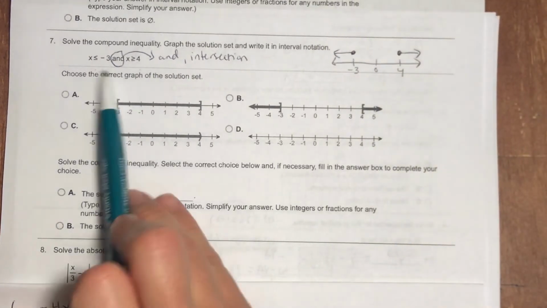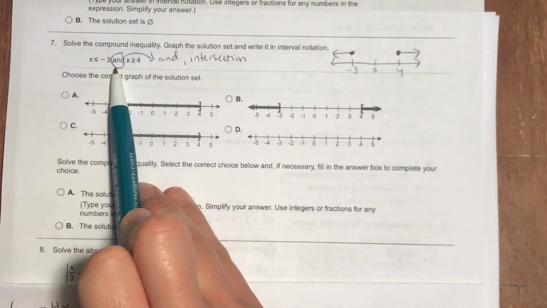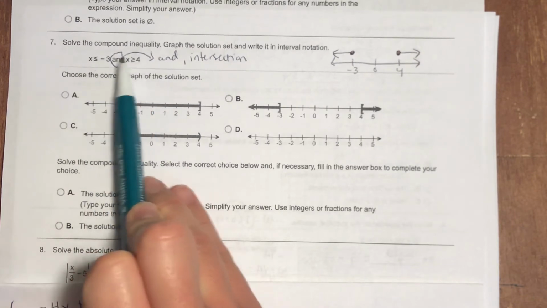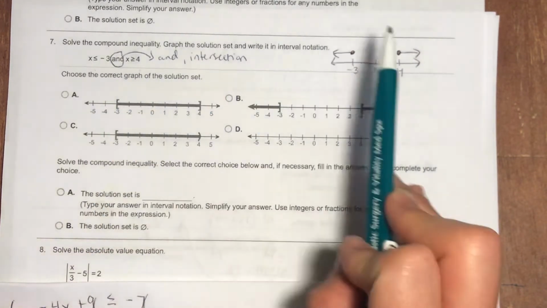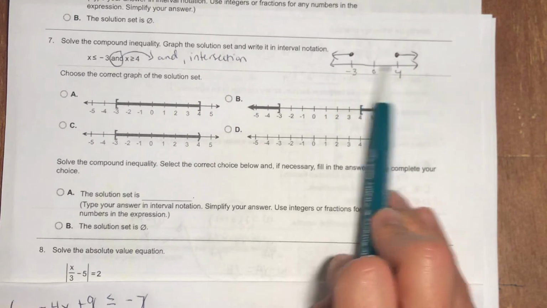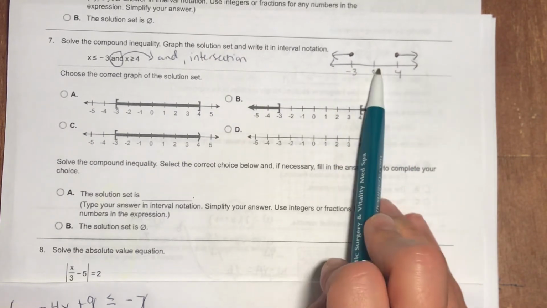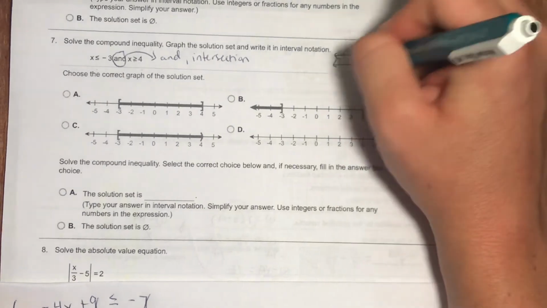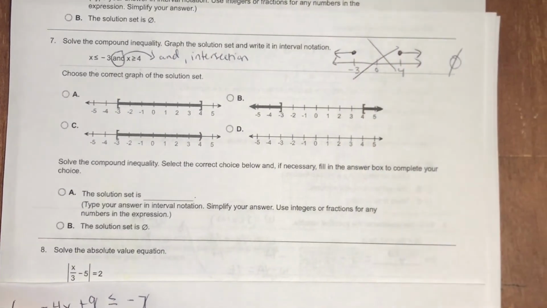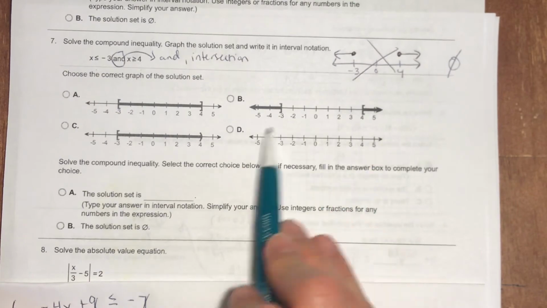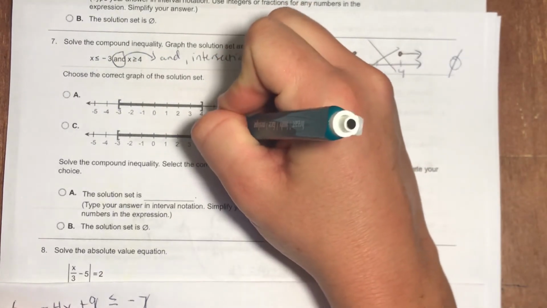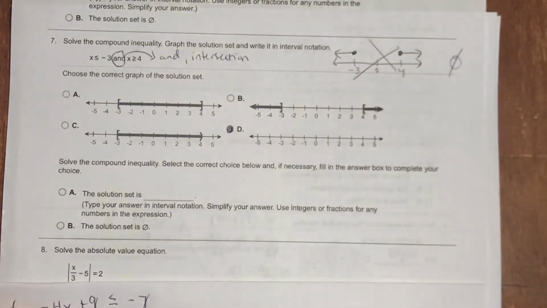So remember, because it says and here, we're looking for what both of these have in common. I don't see any overlap between the two graphs, which means they don't have any numbers in common, which means there's no solution. This graph has nothing graphed, which means that's the no solution graph.